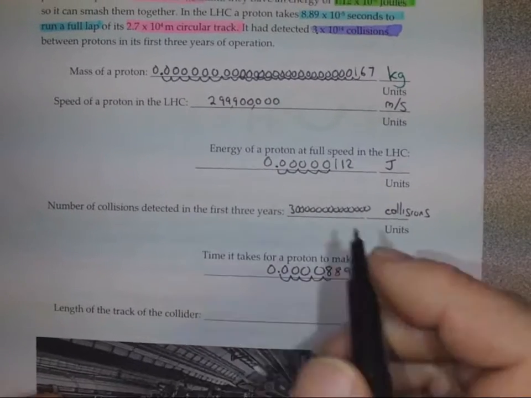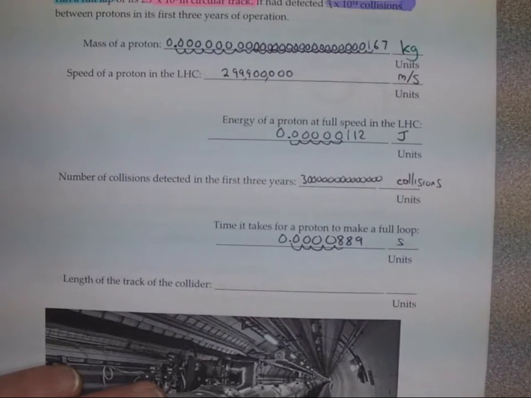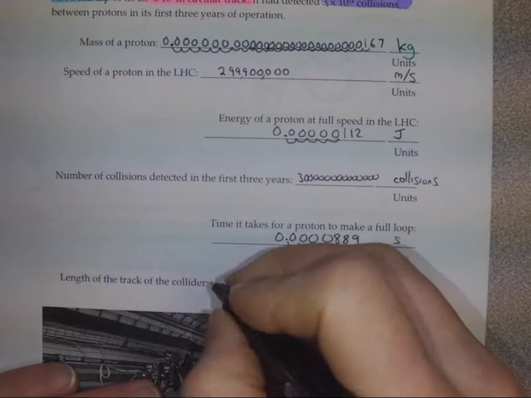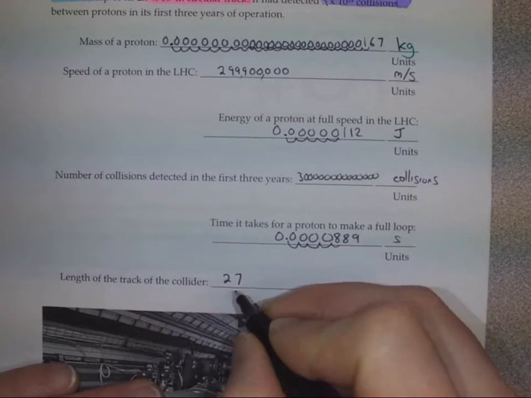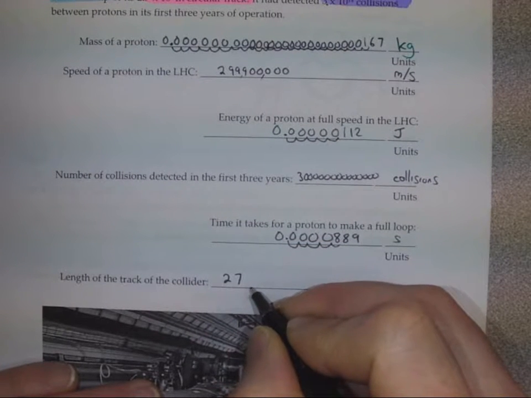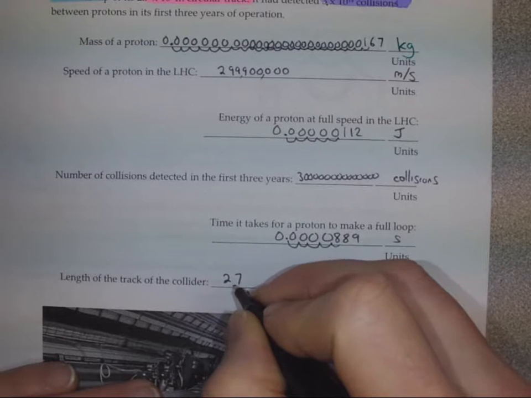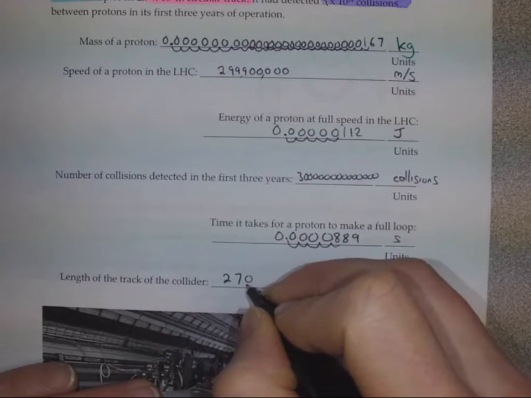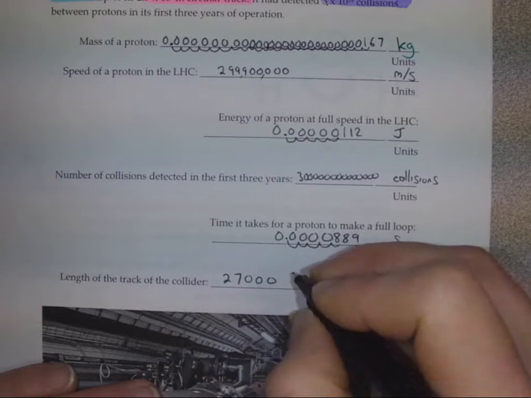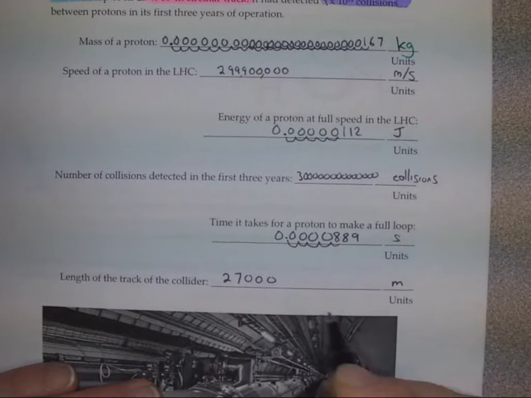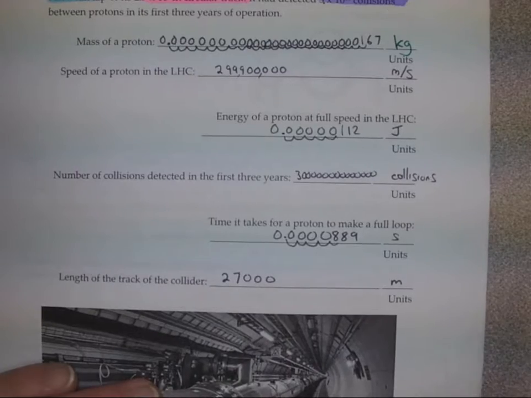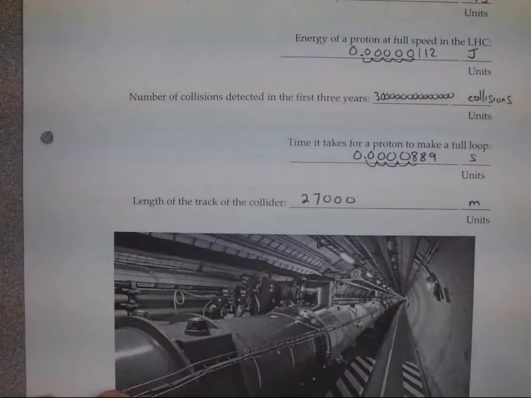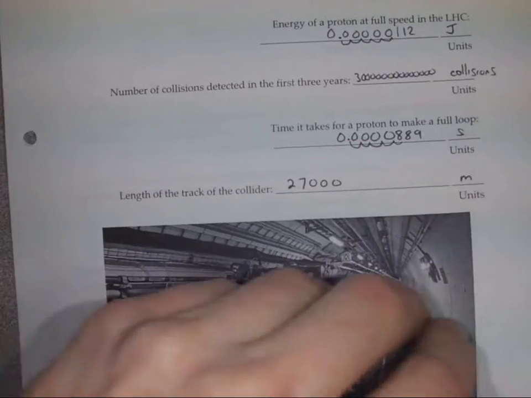And the length of the track is 2.7 times 10 to the negative 4 meters as a circle. So let's think about how big that is. So that must be pretty big. And it is. If you know anything about the LHC, it goes through, what, 3 different countries, I believe? Once, twice, 3, 4. Meters. And that's like 27,000 meters, which is about 27 kilometers, which is a big track. And there's a little picture of it.